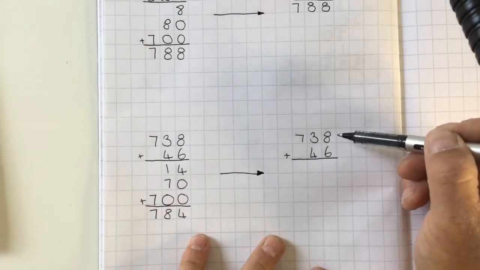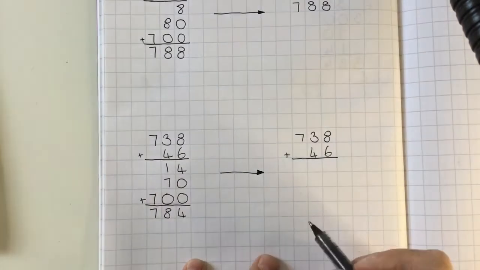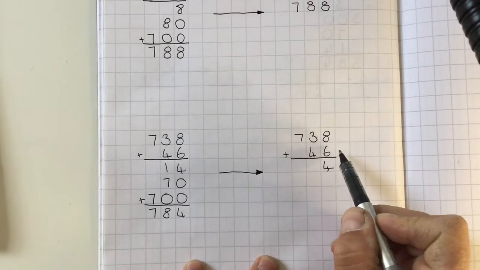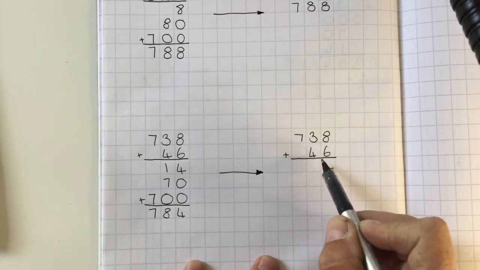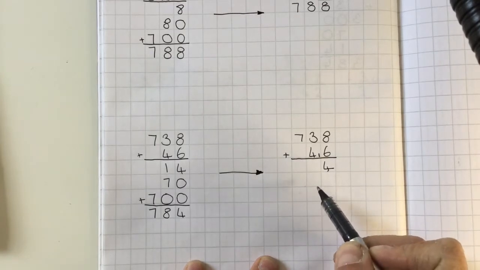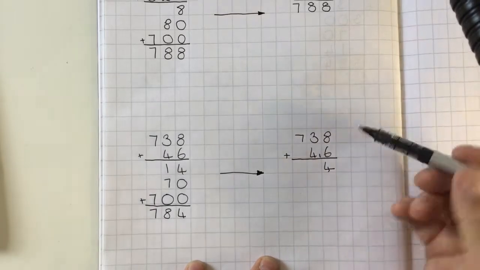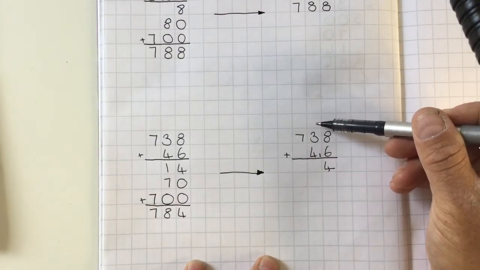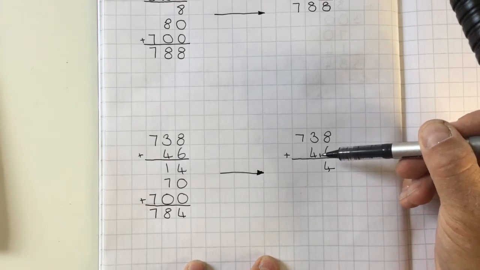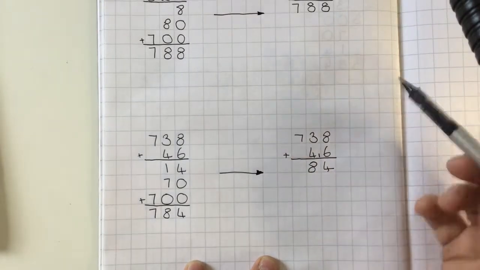So we start off in the units column and we go 8 plus 6, that makes 14. The 4 goes down here and the 1 gets carried or bridges across to the next column and goes there. Okay, so it goes on the line so we don't forget about it whenever it's our turn to add the tens. We go into the tens column, that is here. 3 plus 4 is 7, plus 1 more 10 is 8, so our 8 goes here.